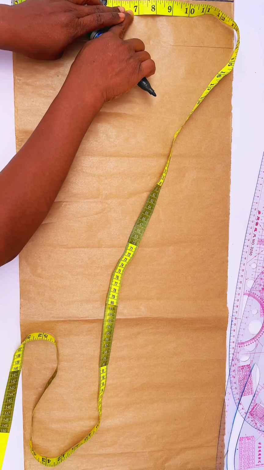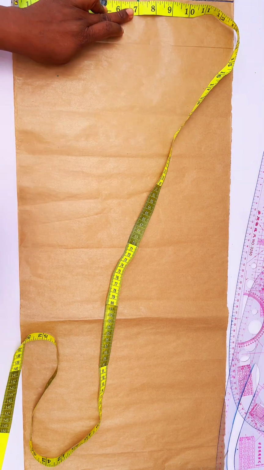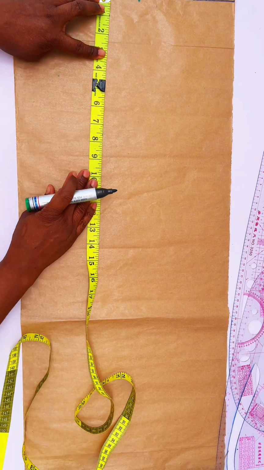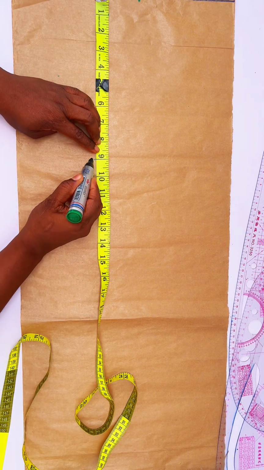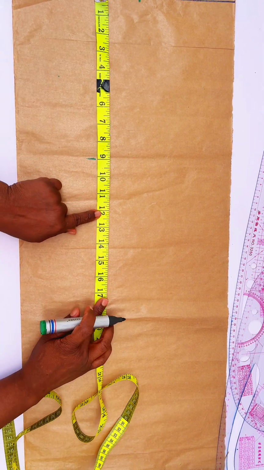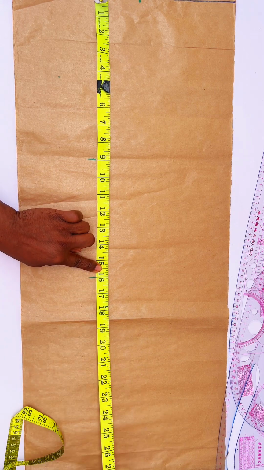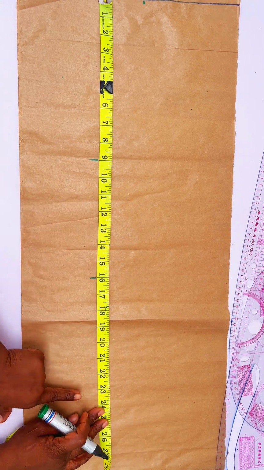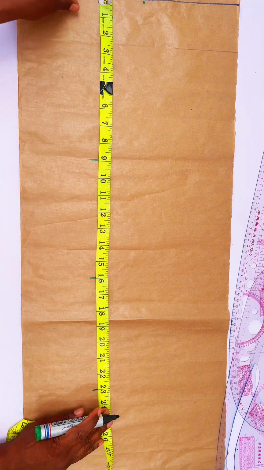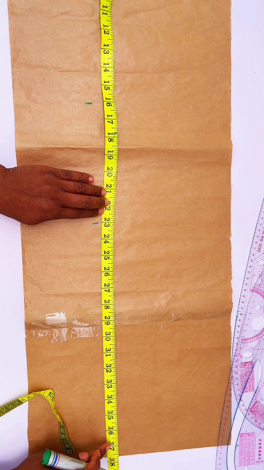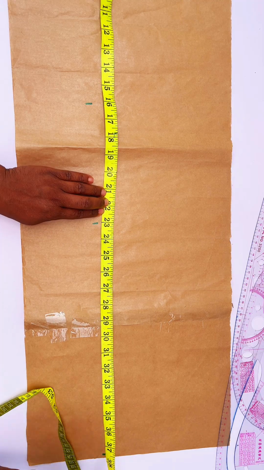So the shoulder is 14 inches. We divide it by 2, that is 7. All right, so we take our vertical measurement, we go down by the bust point, which is 9, the half length is 16, the hip will mark 23, and we're going to use the whole of this for the full length.